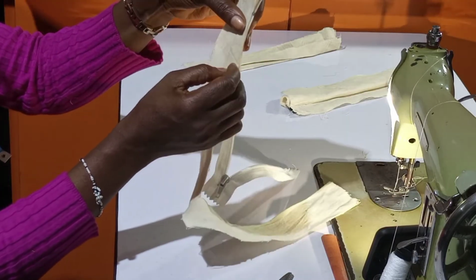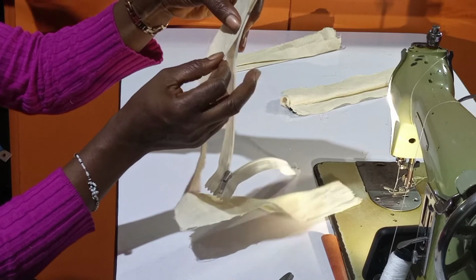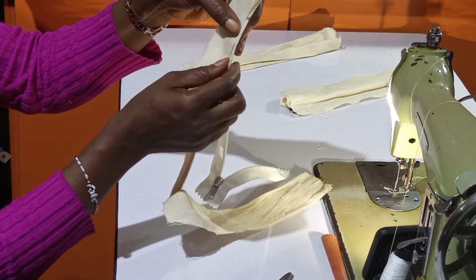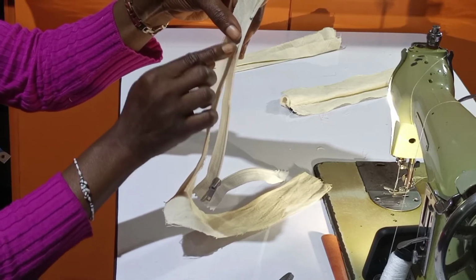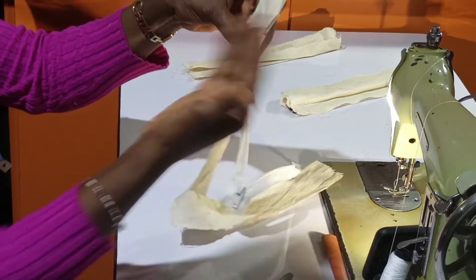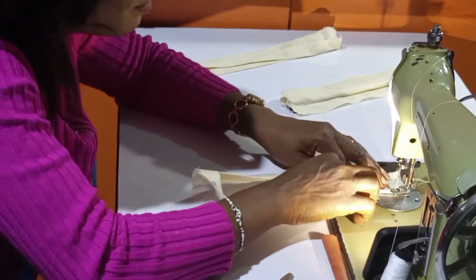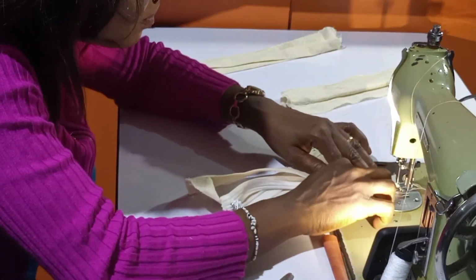It's not covering it and the two is not at the same page. The fabric is a little bit behind while the zipper teeth is before it. So that is how you will place it under the machine foot and sew gradually.